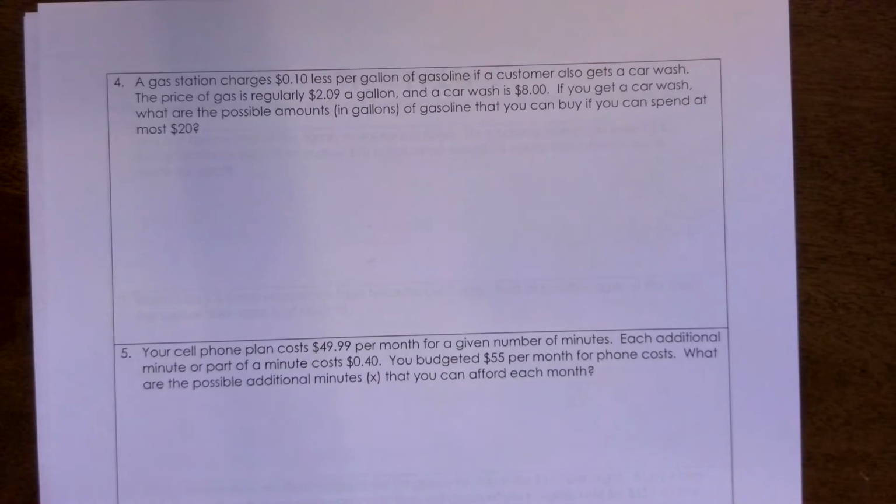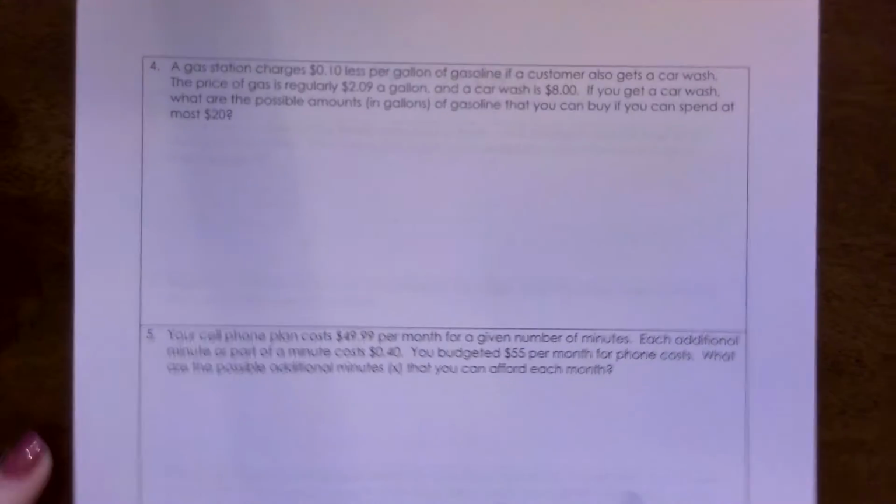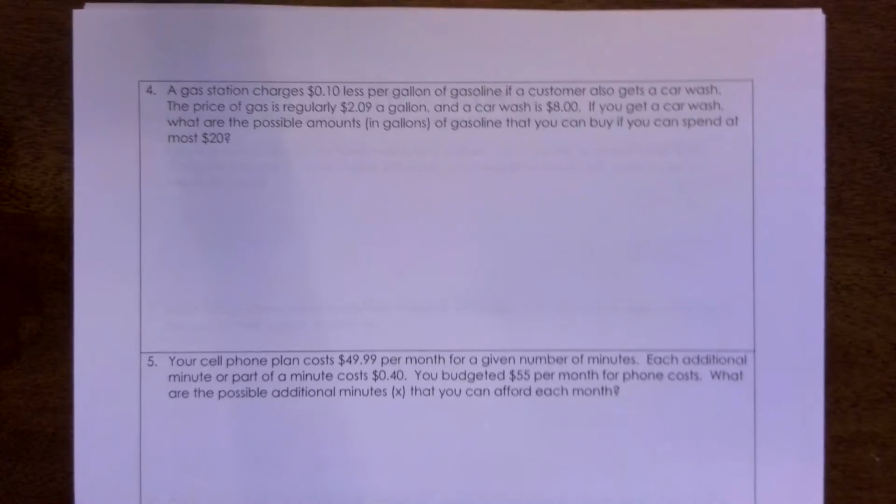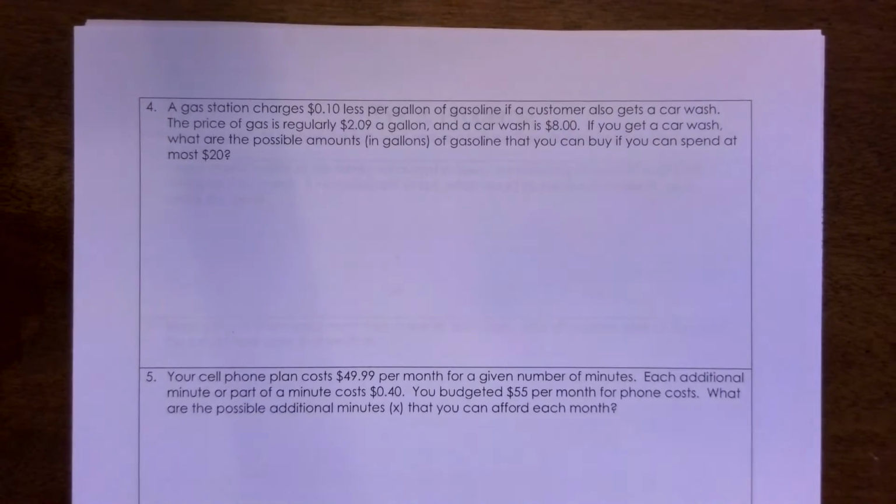Hello and welcome. This is page 23 of your quarter one Algebra 1 notebook. In this video, we're going to continue solving linear inequalities in word problems. So let's take a look here.